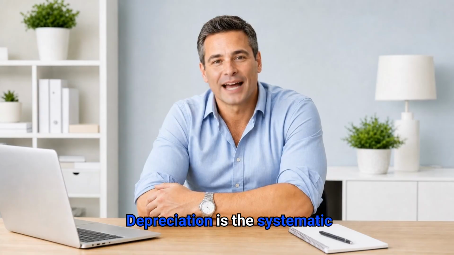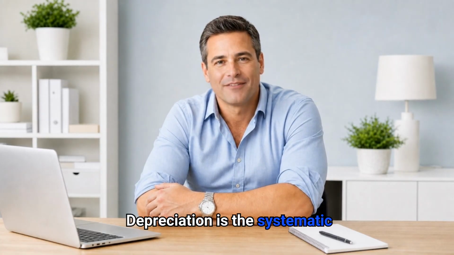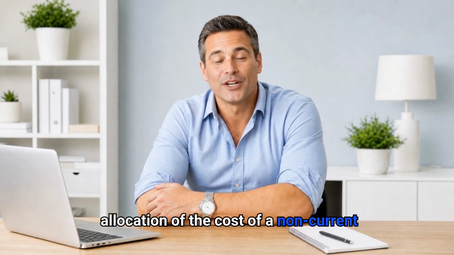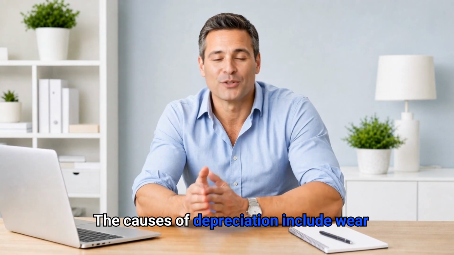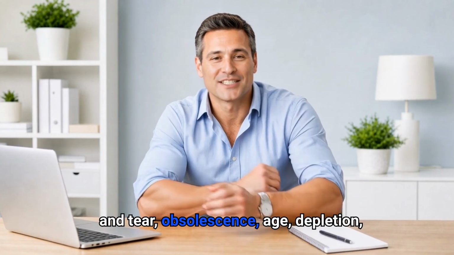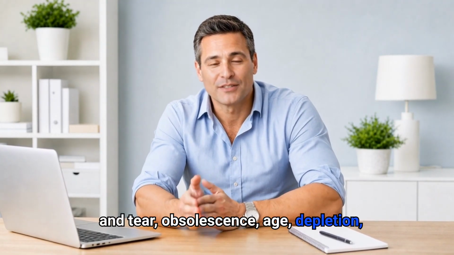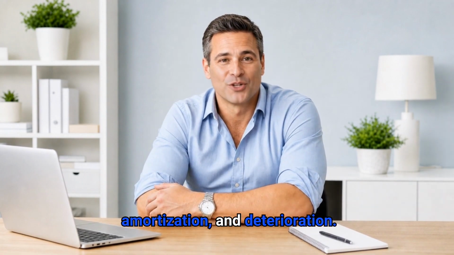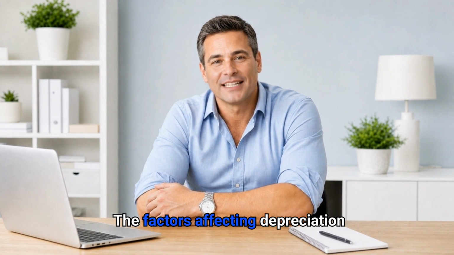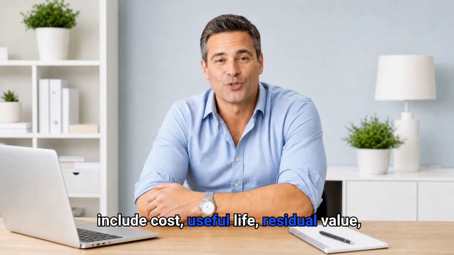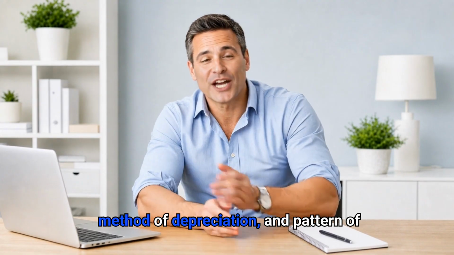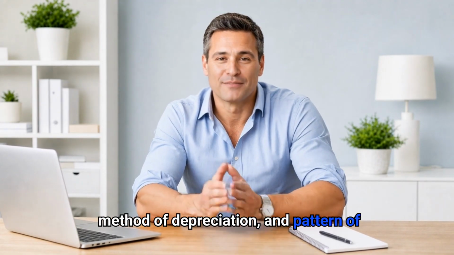Let me summarize everything we have covered today. Depreciation is the systematic allocation of the cost of a non-current asset over its useful life. The causes of depreciation include wear and tear, obsolescence, age, depletion, amortization, and deterioration. The factors affecting depreciation include cost, useful life, residual value, method of depreciation, and pattern of use.